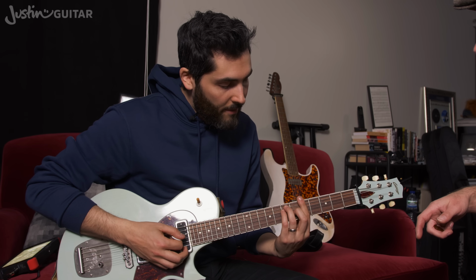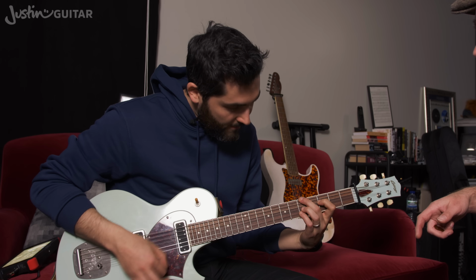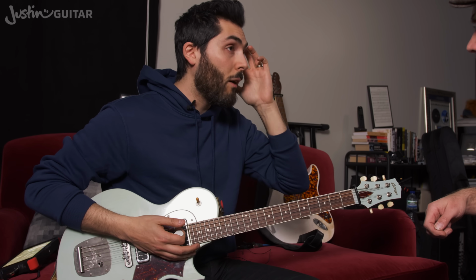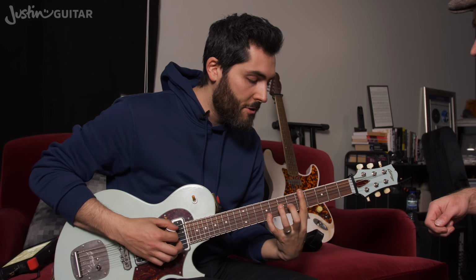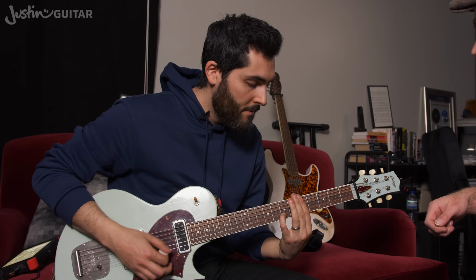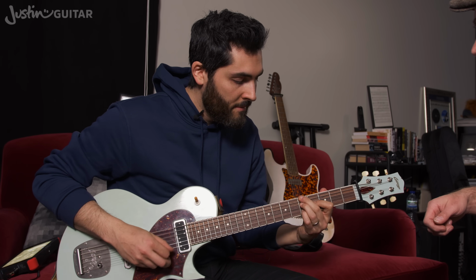If that was a dominant 7 chord, now it's this. I went through every kind of chord shape: 6, major 7, this string major 7, and then with minor 6.